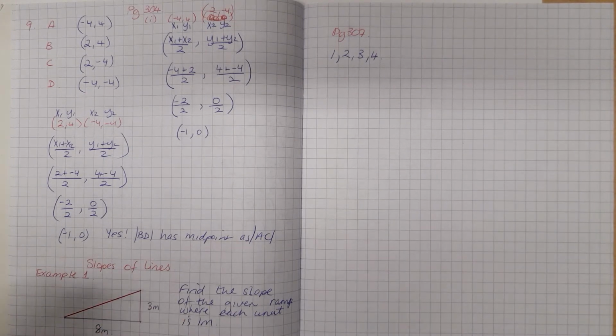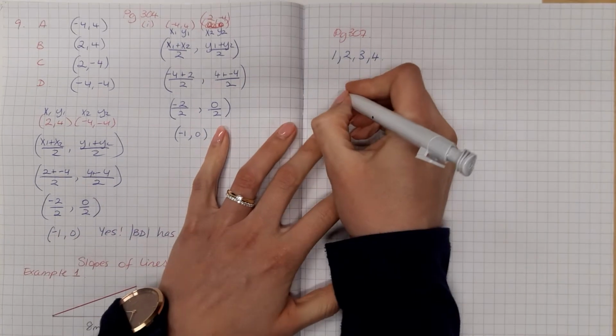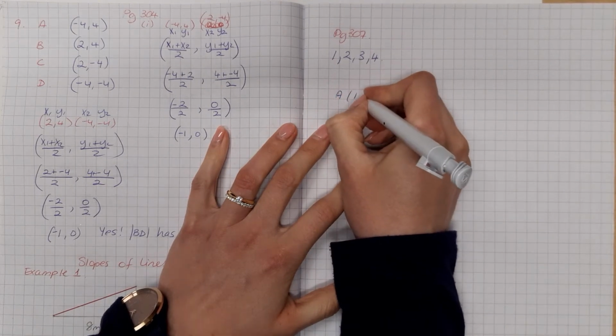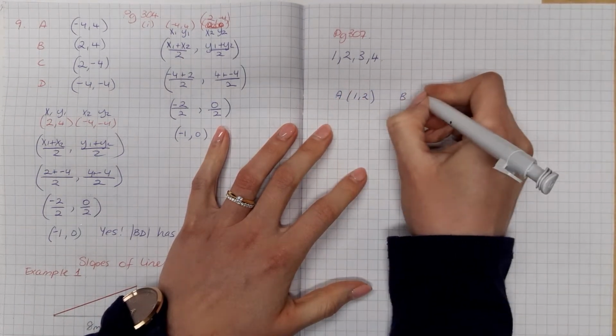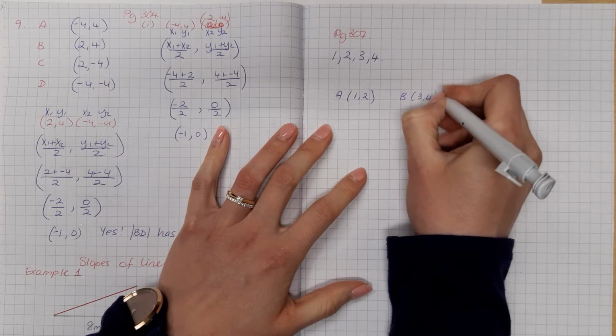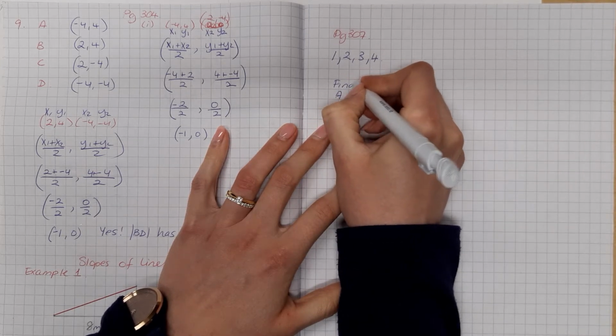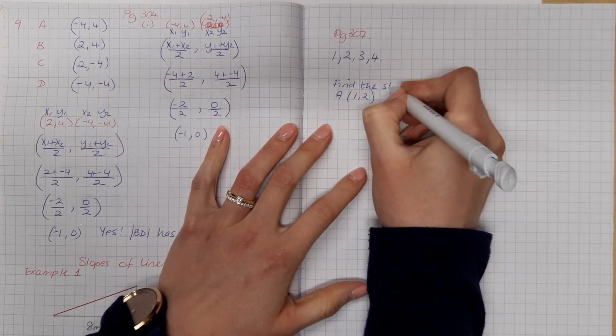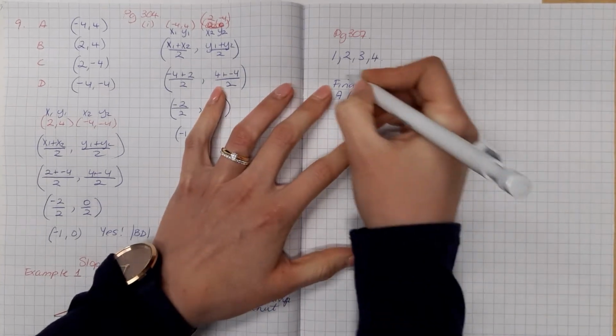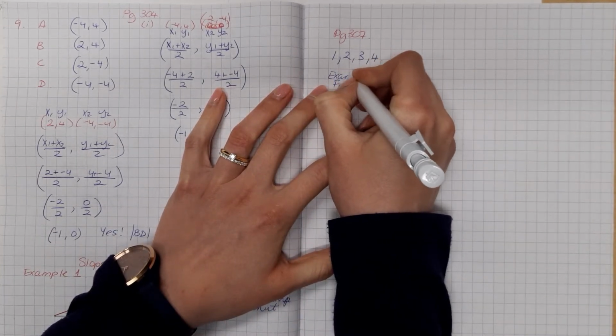It says find the slope of a line through the point A, which is the point 1, 2, and B, which is the point 3, 4. Okay, it says find the slope. Okay, and this is example 1. Sorry, example 2.